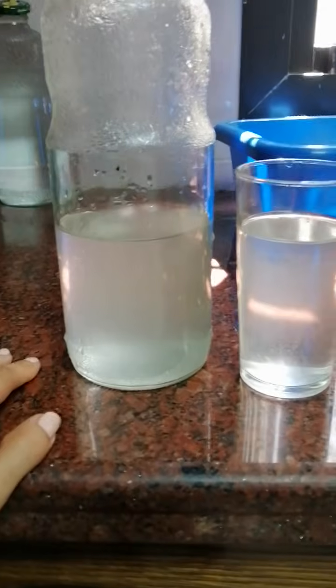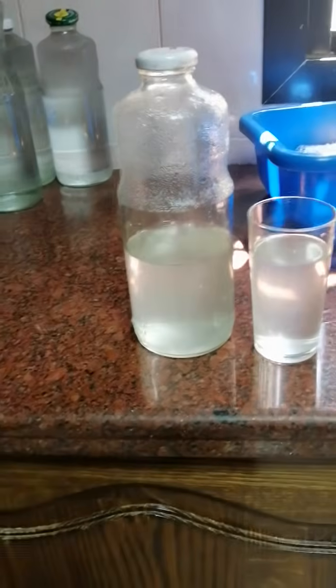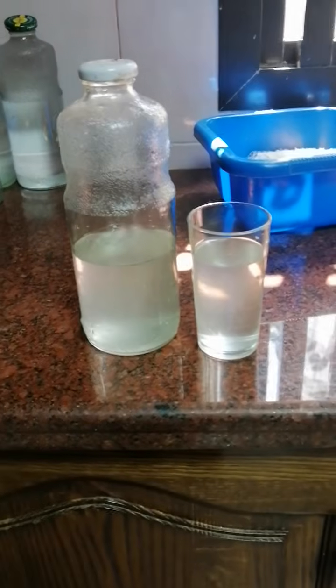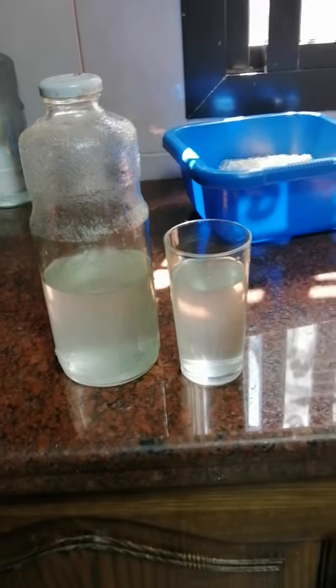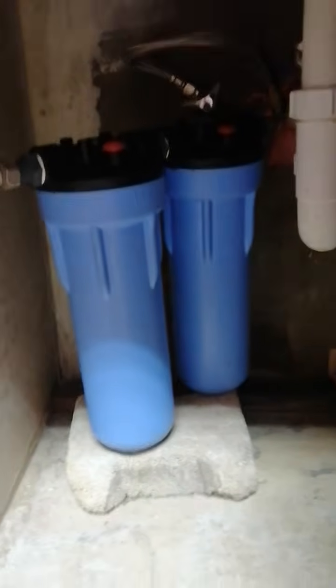The water is very turbid, and even though it's safe to drink, we don't really feel like drinking this water. So what did I do? This is my sink, and I have included an under sink cartridge filtration system.